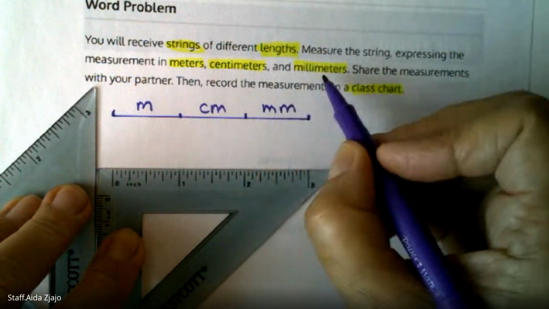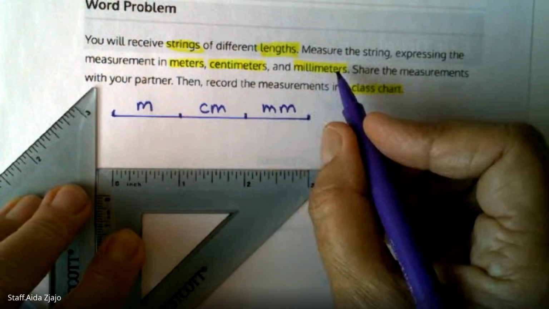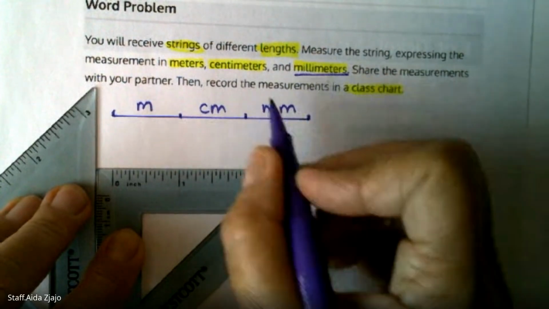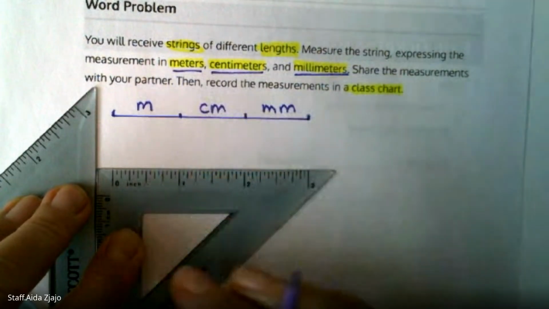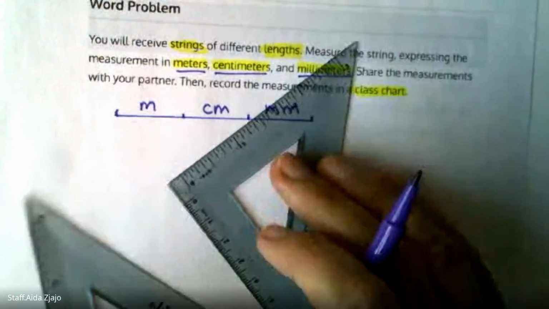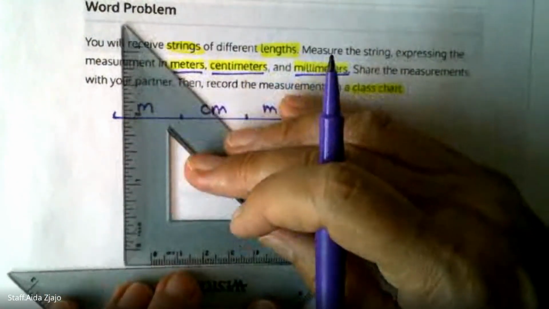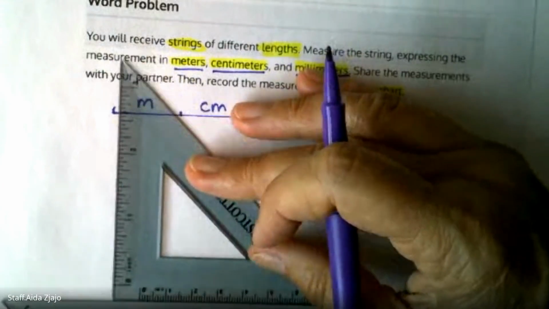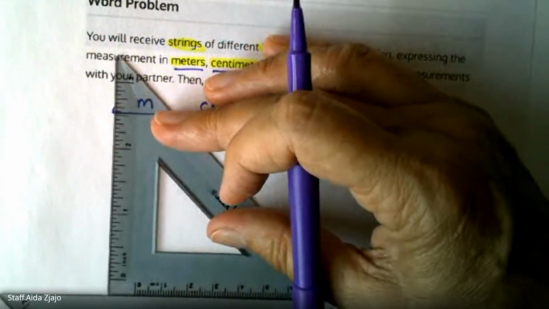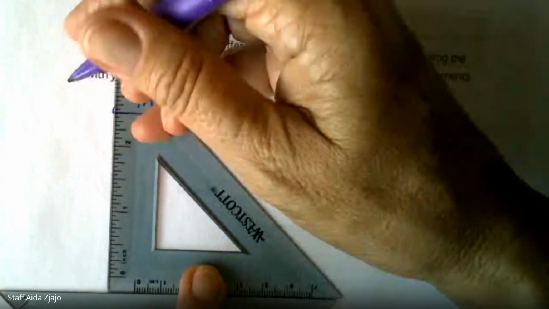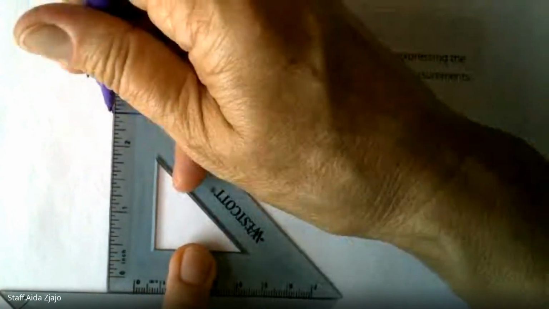So millimeters is this, centimeters is this, and then meter is this. In a classroom you'll have different lengths.